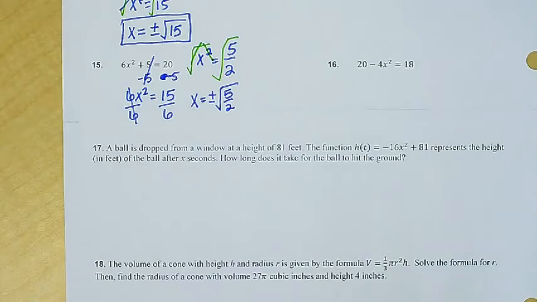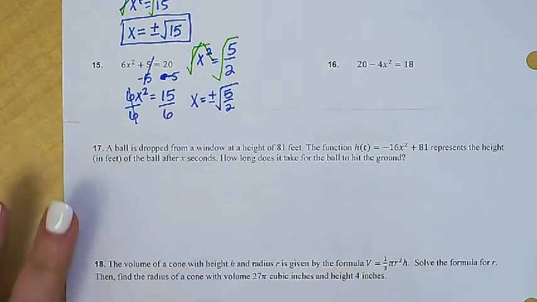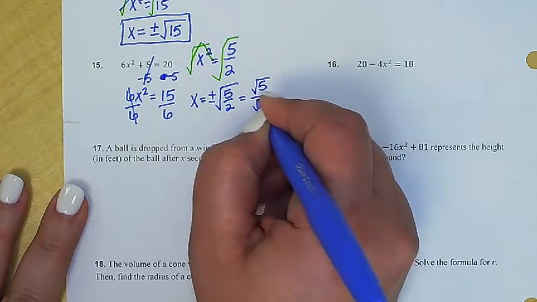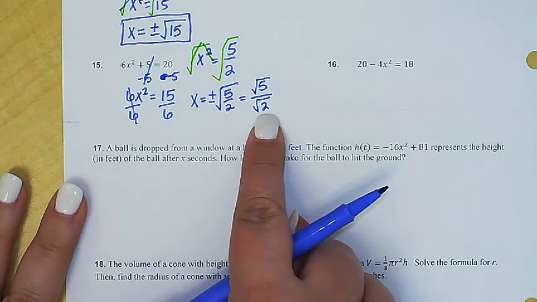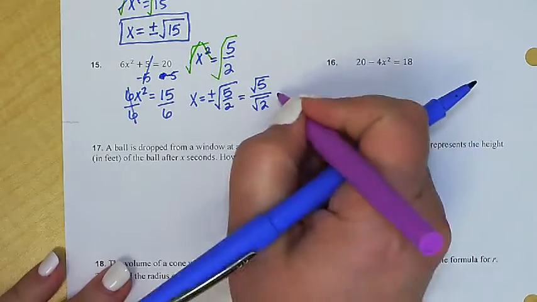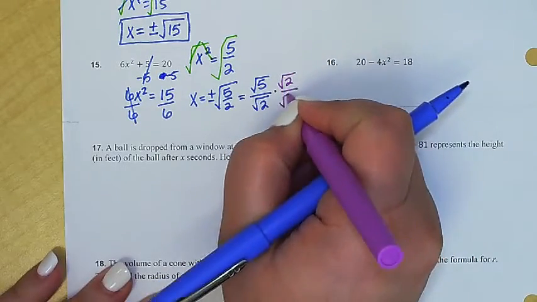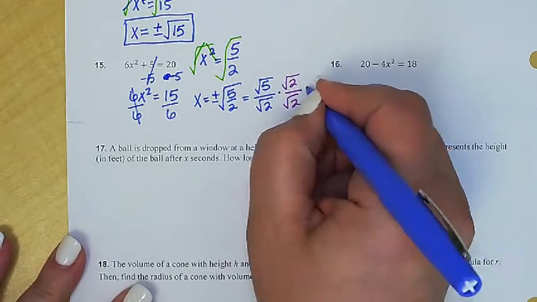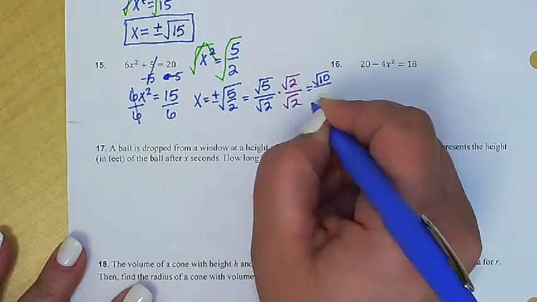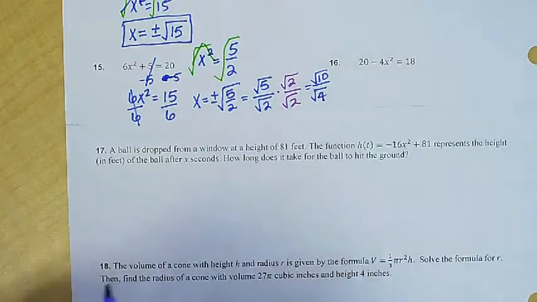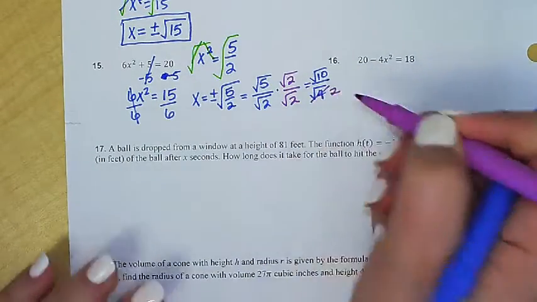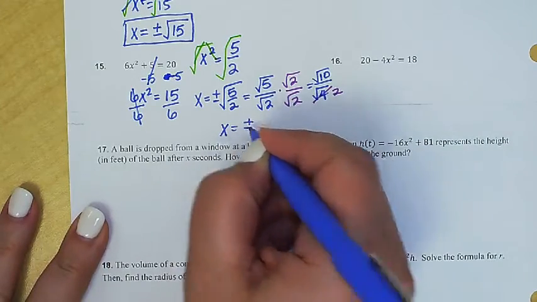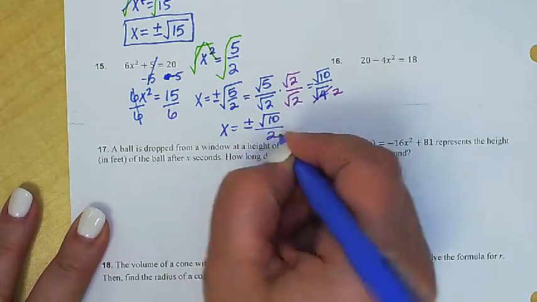But then we want to make sure that's fully simplified. We would not want to leave a fraction inside a radical, so we would need to separate these out. And then we wouldn't want to leave a radical in the denominator, so we would need to rationalize this denominator. That would leave us with square root of 10 over the square root of 4. But the whole point of that is that the square root of 4 is just 2, and that's the simplified radical. So x is equal to the positive or negative square root of 10 over 2.